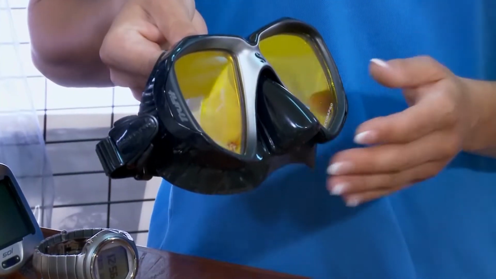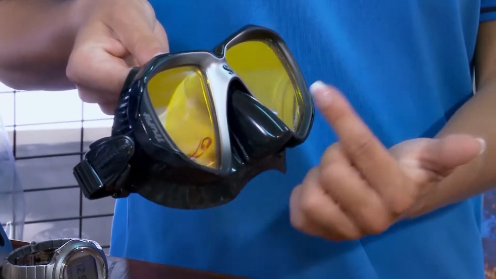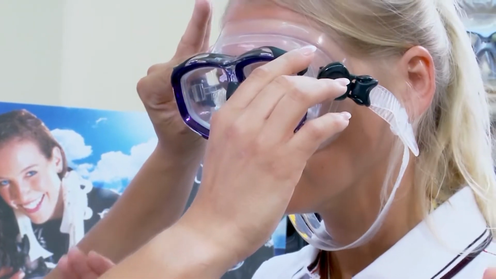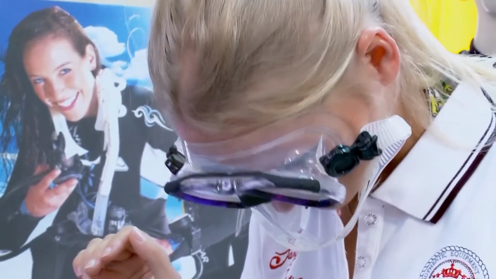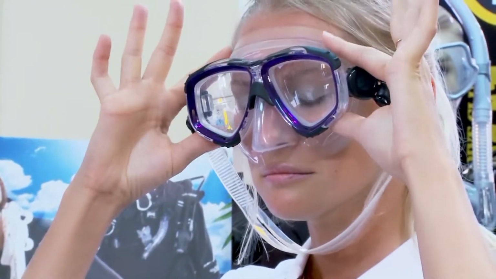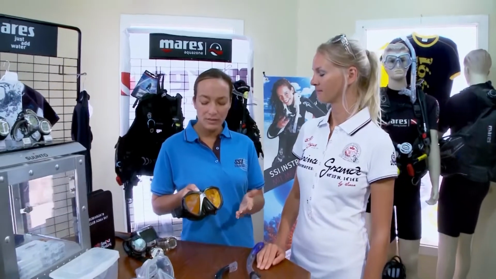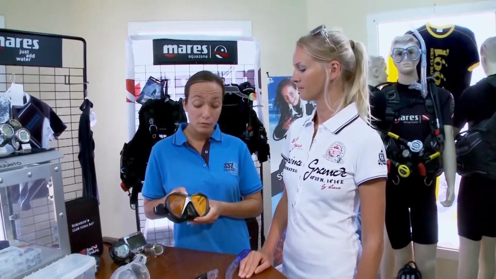Dive mask. Because the human eye is designed to function in air, not water, we must bring a pocket of air with us underwater in order for us to see comfortably. Your dive mask is the first component of the snorkeling system and your window to the underwater world.